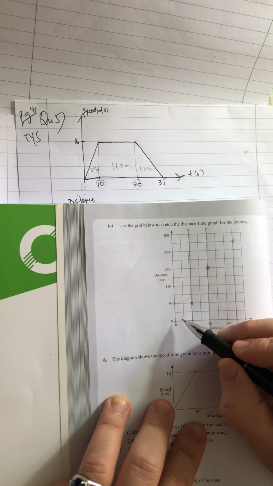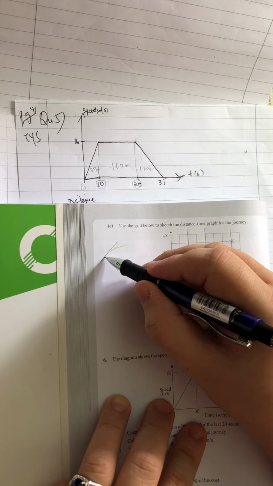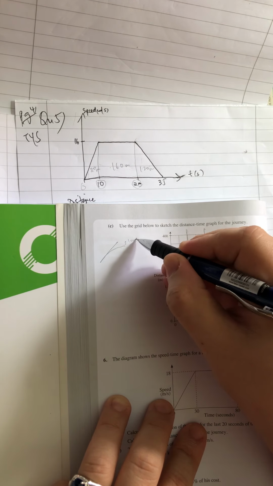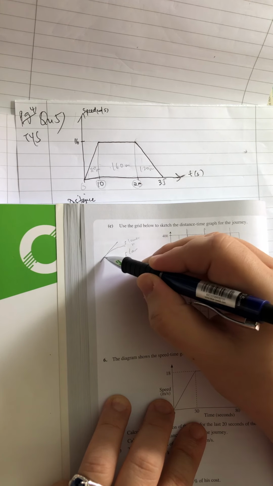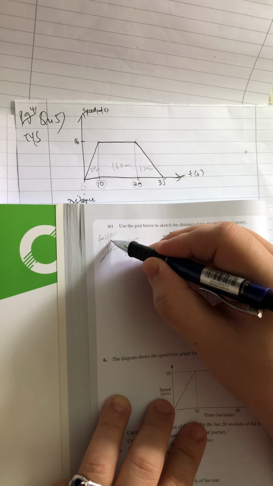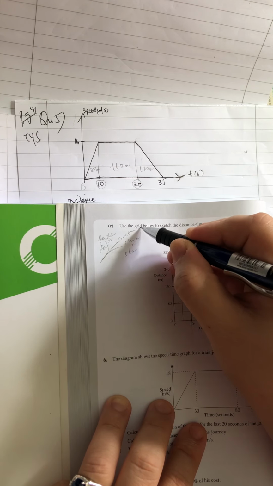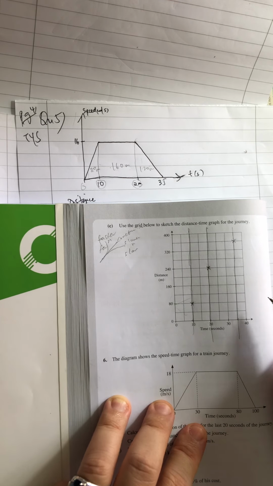So now we are trying to determine whether it's a straight line, or whether it is like that, getting slower and slower, or getting faster and faster, or constant speed. Okay, something like that, right?